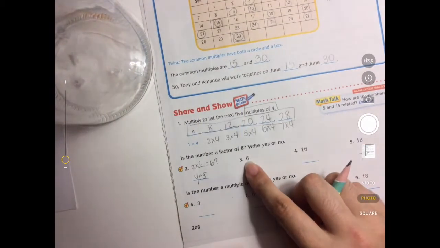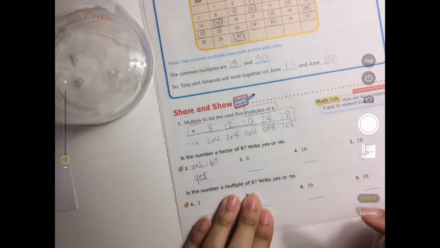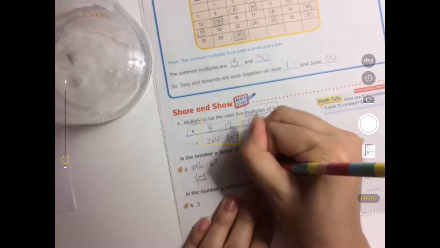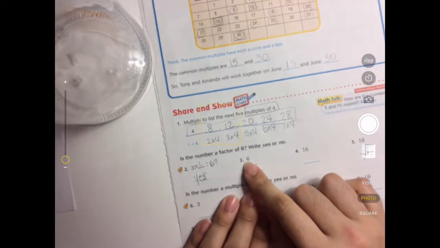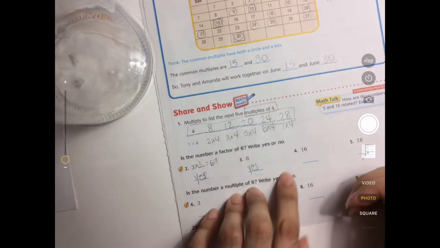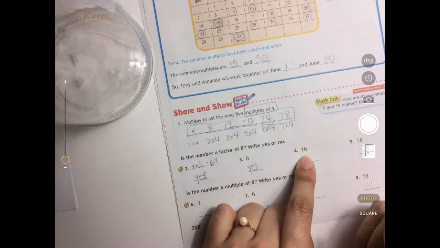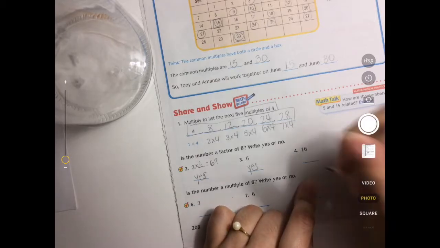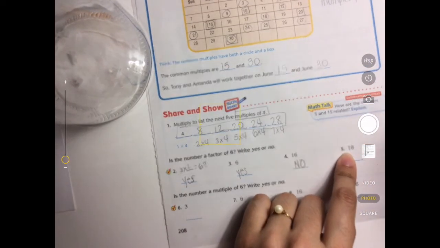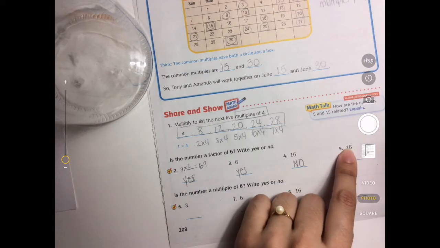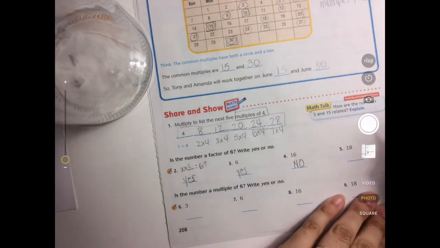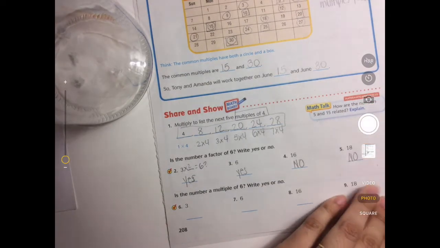What about 6? Is 6 a factor of 6? You should have said yes. What do we multiply by 6 to give us 6? 1. Is 16 a factor of 6? Can we multiply something by 16 to give us 6? The answer is no. What about 18? Is 18 a factor of 6? Can we multiply something by 18 to give us 6? The answer again is no.